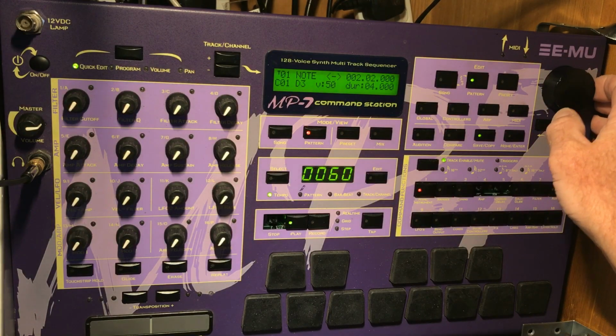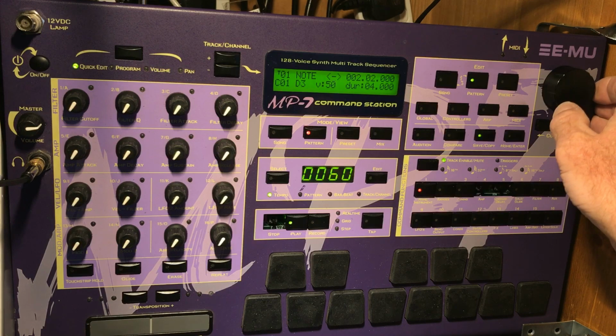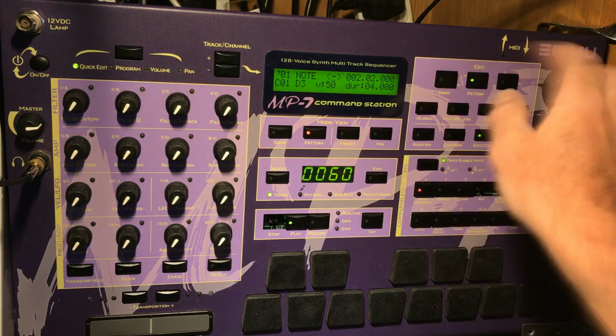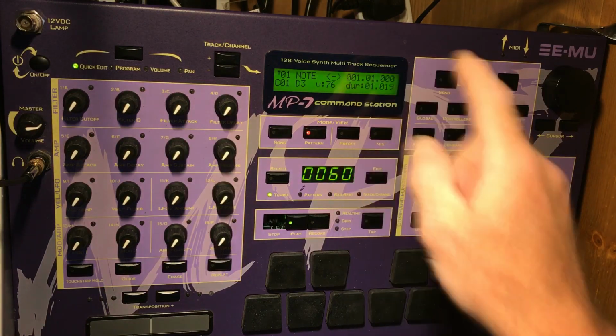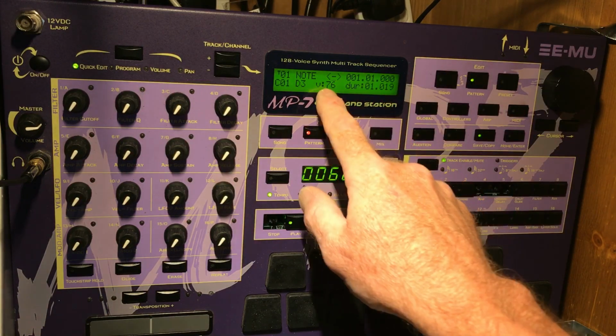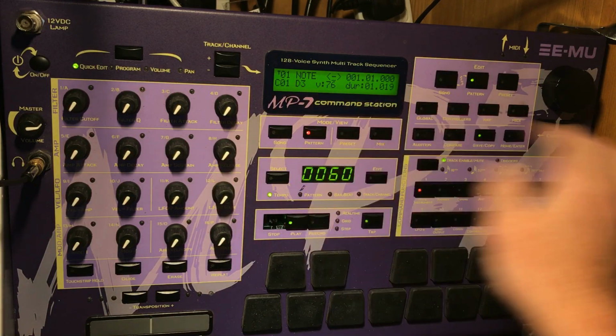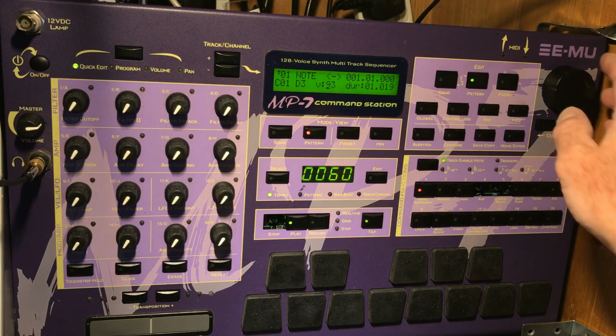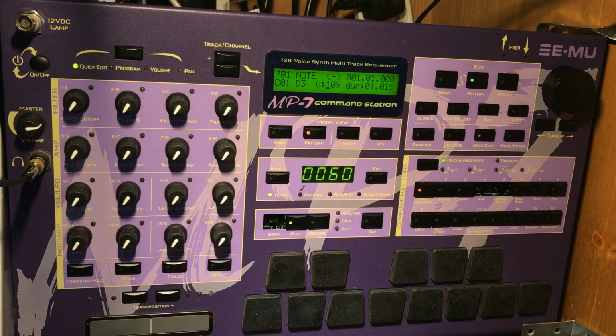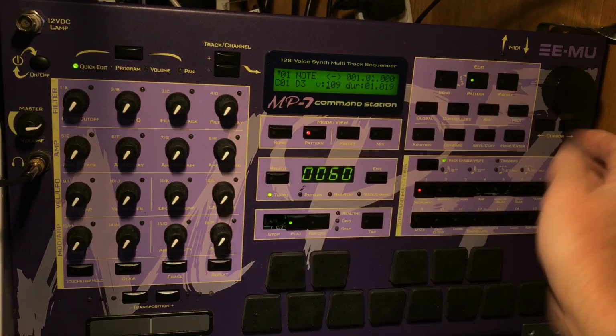That's the only note we've got on bar 1. D3, velocity 76, so if we want it a bit louder, it's louder now because we've changed the velocity.